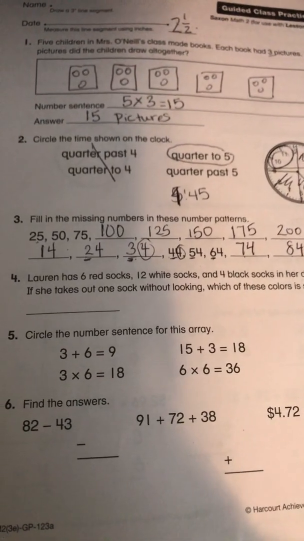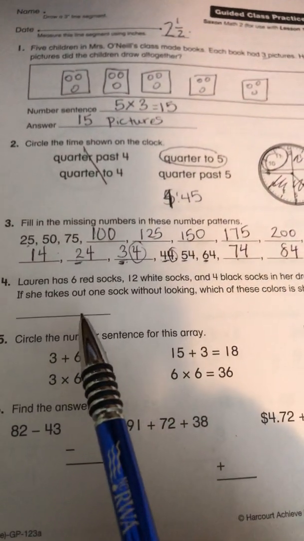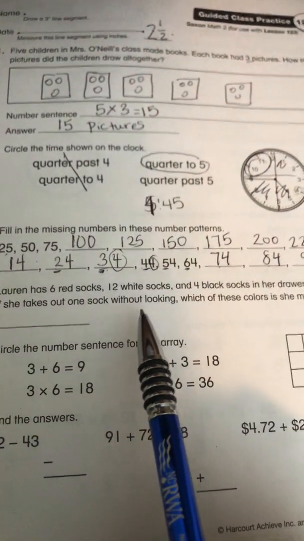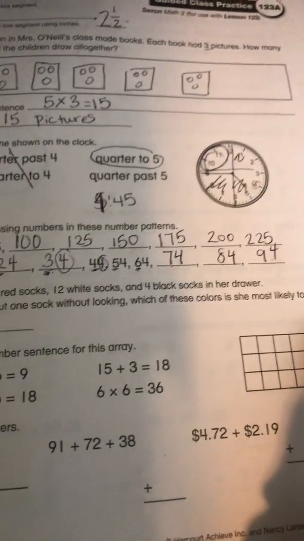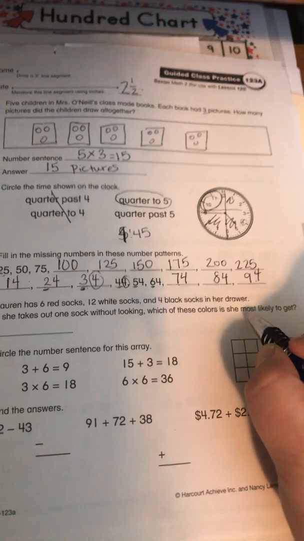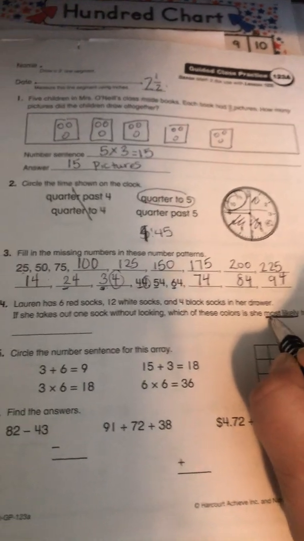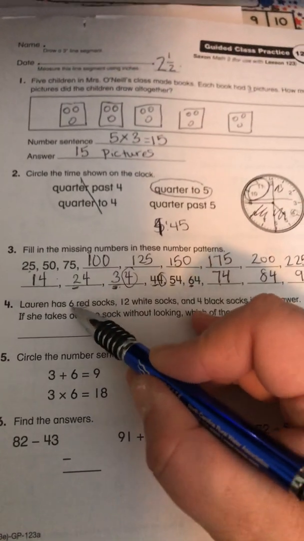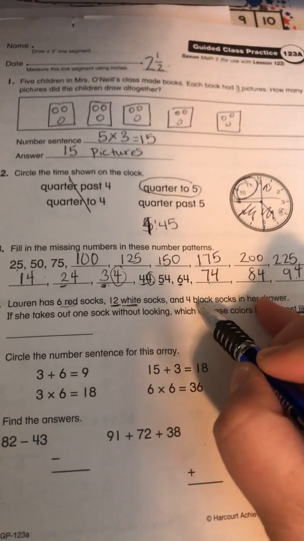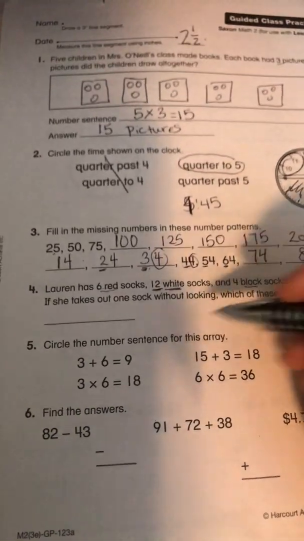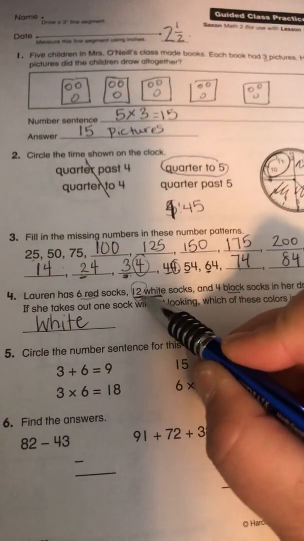Number 4. Lauren has 6 red socks, 12 white socks, and 4 black socks in her drawer. If she takes out 1 sock without looking, which of these colors is she most likely to get? So, those are our words again, most likely. So, which means she pretty much would because there's more of them, right? So, would she pick a red? She's got 6. Is it likely that she'd pick a 12? A white or a black? Which color do you think? Right, white, because there's more of them. So it's likely that she has a better chance to pick it because there's more of them.